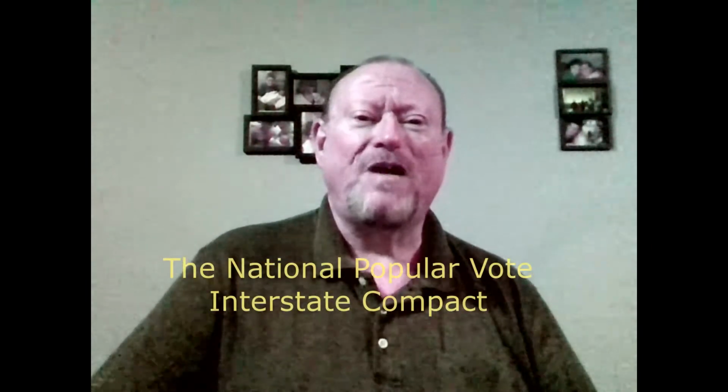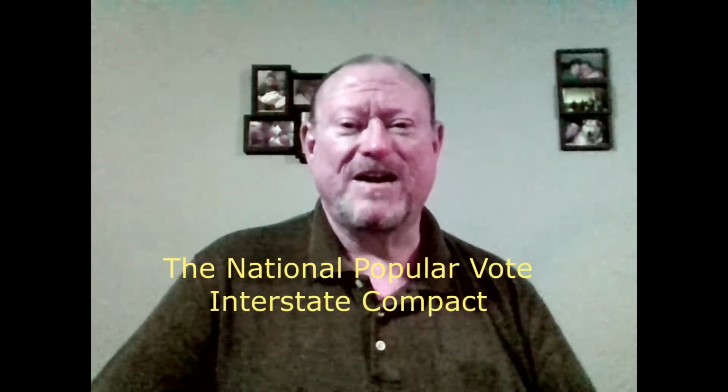It is part of a movement called the National Popular Vote Interstate Compact. Currently, there are 11 states and the District of Columbia that have this compact in their laws. It would only go into effect if there are 78 electoral votes that could influence the final Electoral College vote total.